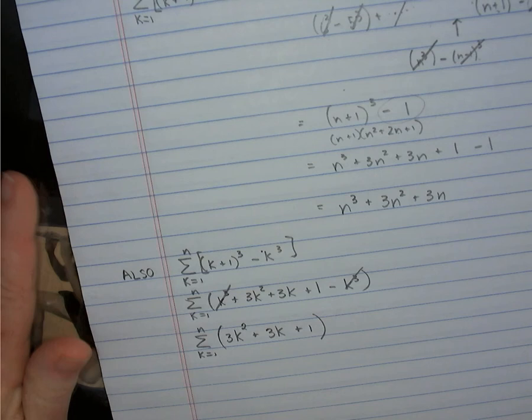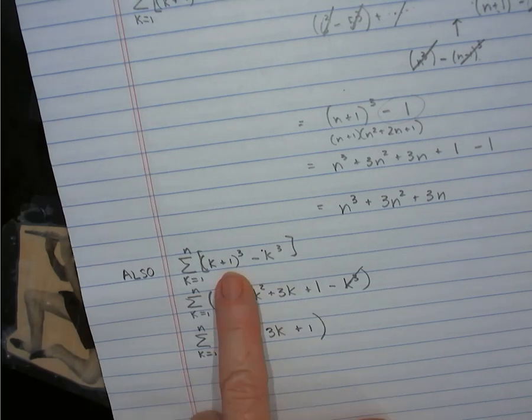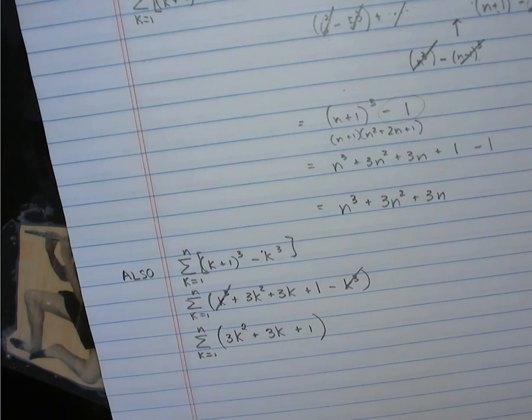Wait, how did you get that second row? All I did was multiply out k plus 1 cubed, and then subtract the other k cubed. All right, now let's keep going, because we, in fact, now have some properties.